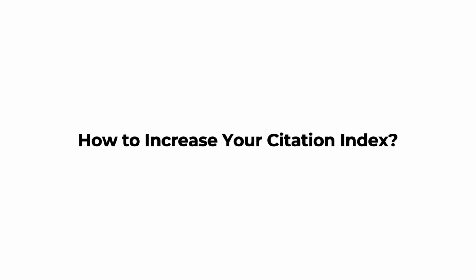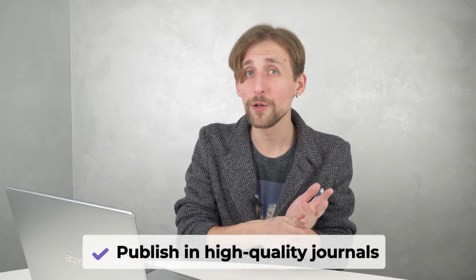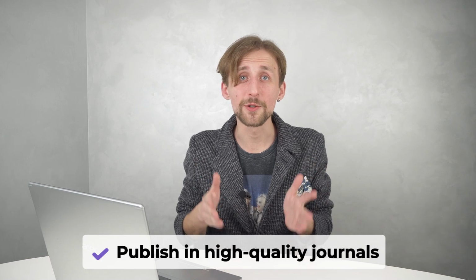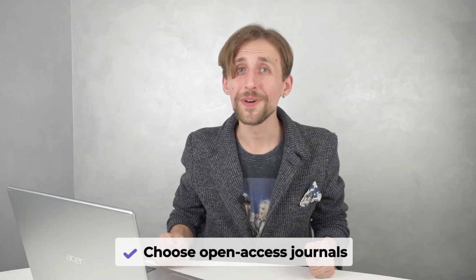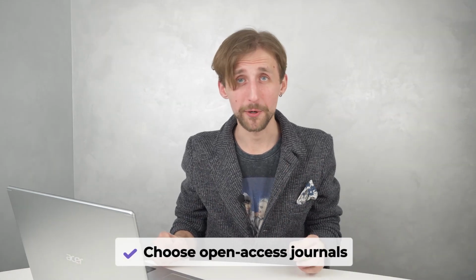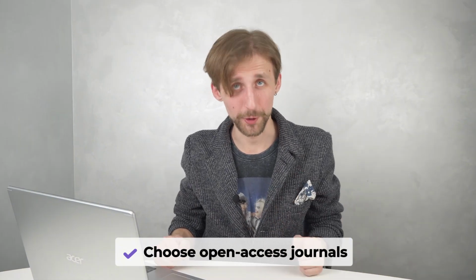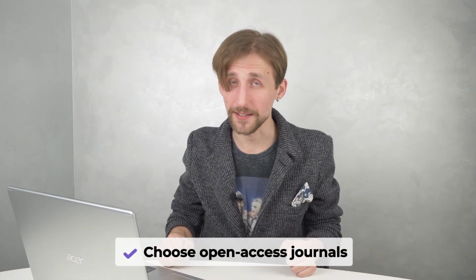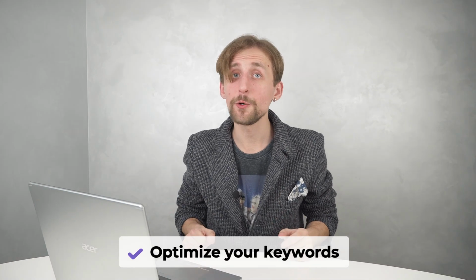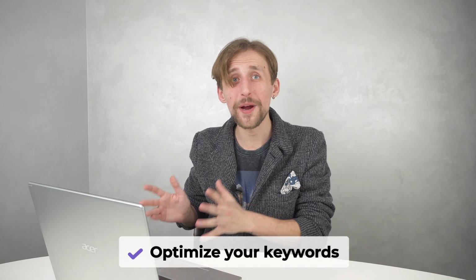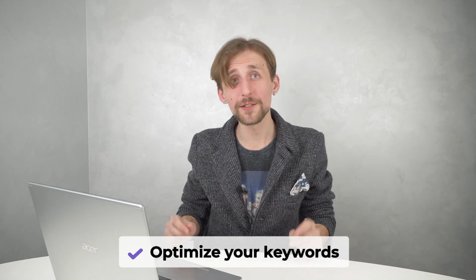And now let's talk about how you can boost your citations. Here are some simple but effective strategies. Publish in high-quality journals. The better the journal, the more likely it is that your work will be cited. Choose open access journals. If your paper is behind a paywall, fewer people will read it. Open access journals increase visibility and citation chances. Optimize your keywords. Many journals use search algorithms. Choosing the right keywords makes your work easier to find.